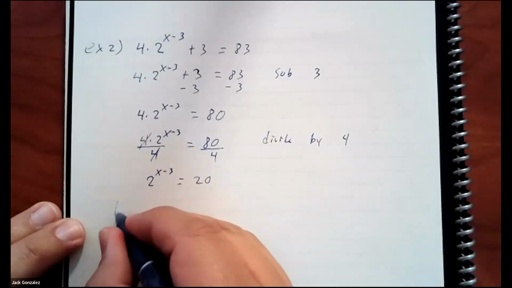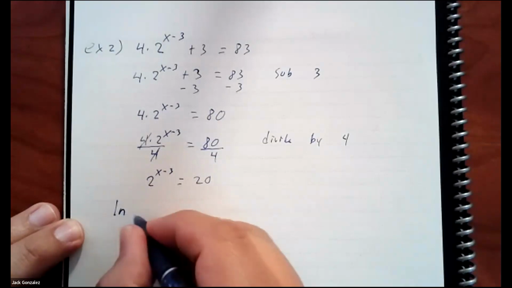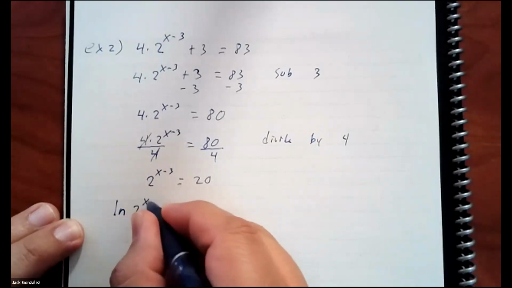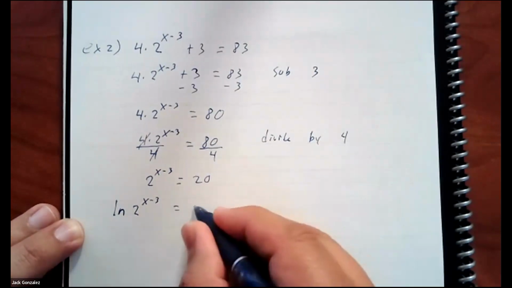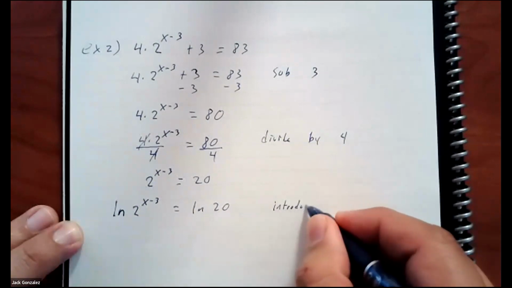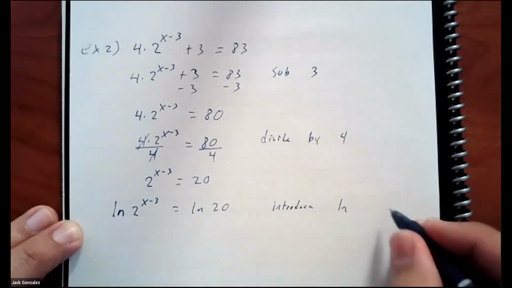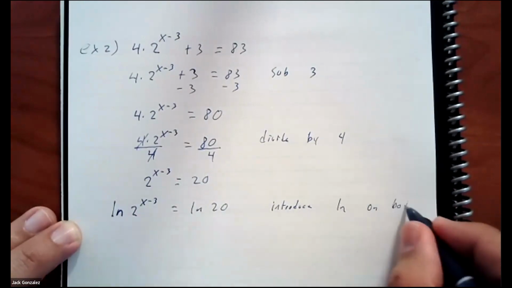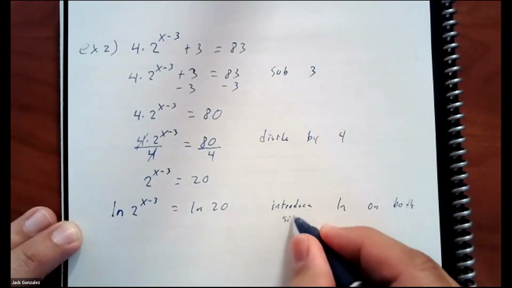So right here, I'm going to pick ln just because you're allowed to pick any log. So introduce ln on both sides. Now you can use your log property.